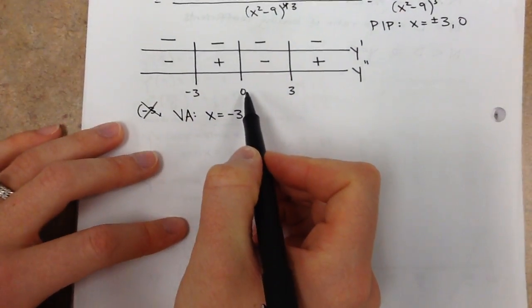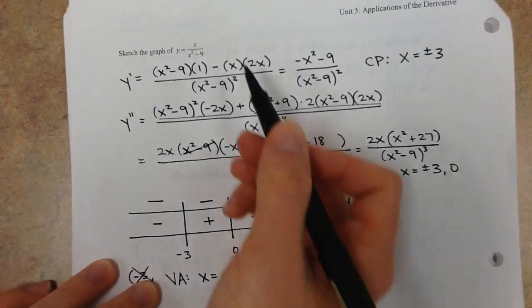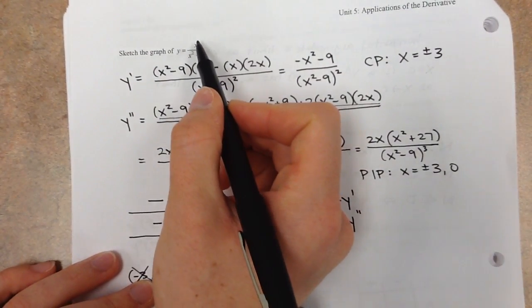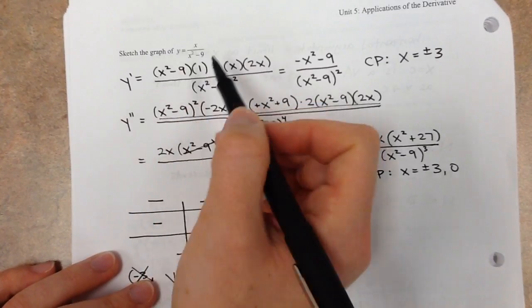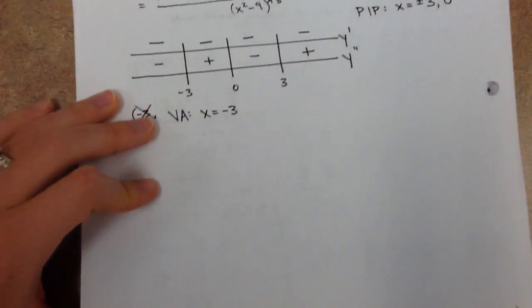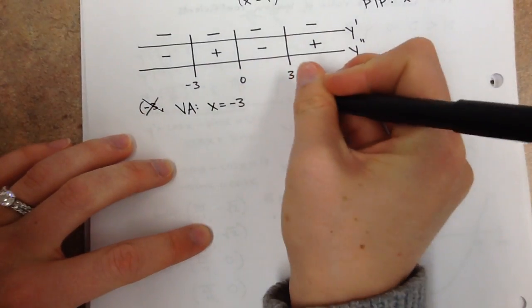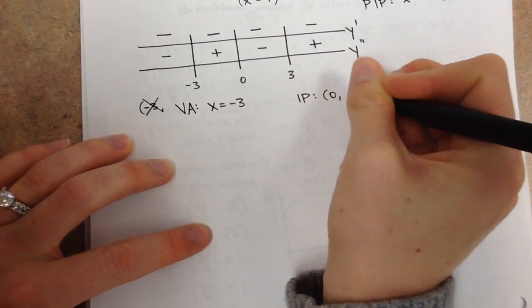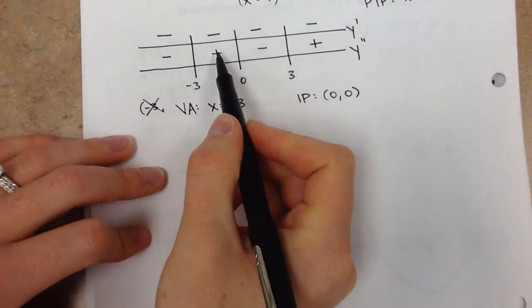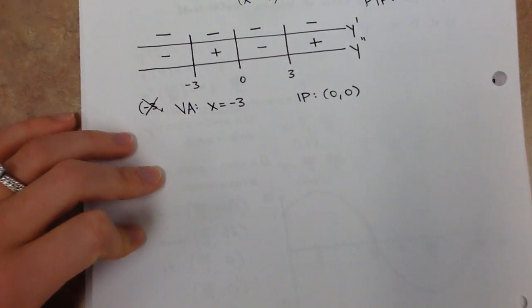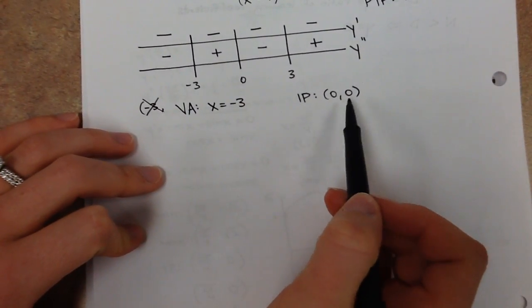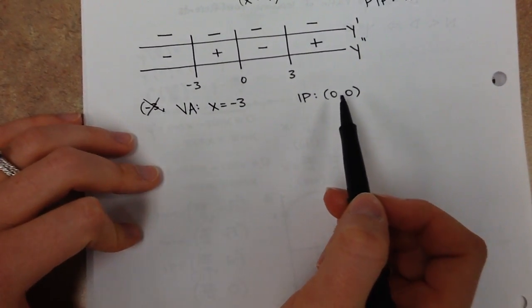Okay, so now let's try to plug in the 0. And I plug in 0 into my original function. I get 0 over negative 9, but that's still just 0. Okay, so then I have an inflection point at 0, 0. So I'm going to change inflection there. I'm going to change from concave up to concave down. And then this also serves as my y-intercept. So I just found my y-intercept also.